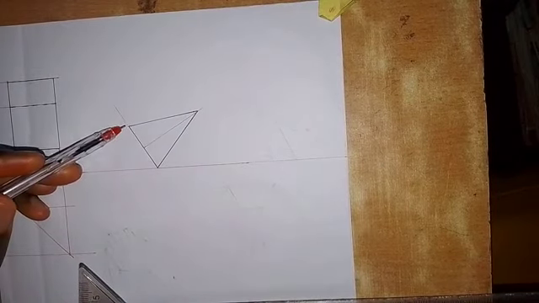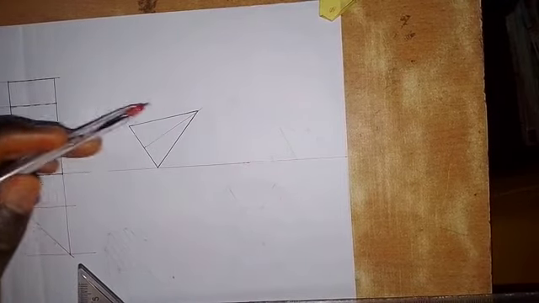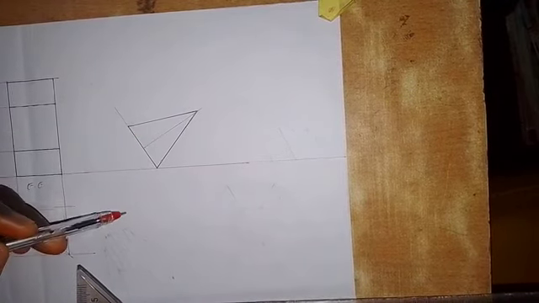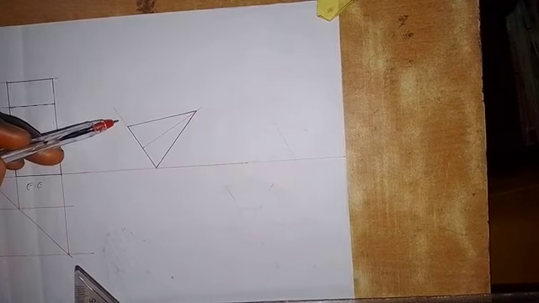Here we have the front elevation of a pyramid that is inclined at an angle. We want to draw the plan. We want to look at how the plan of this pyramid will look based on the position of the front elevation, and also how the end elevation will look based on the position of this object.